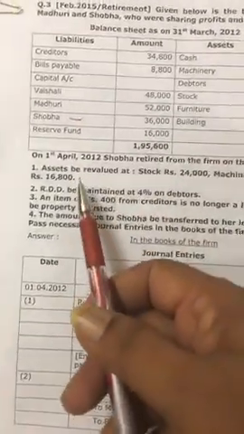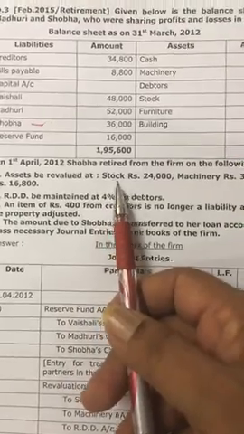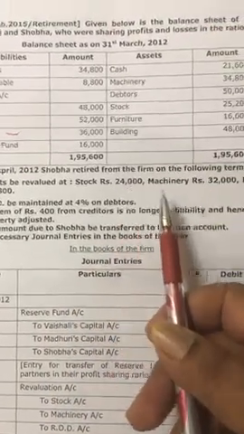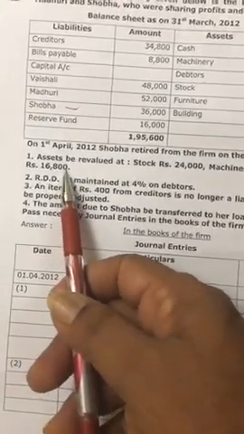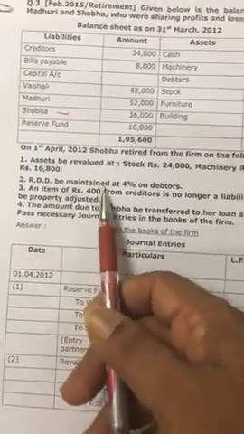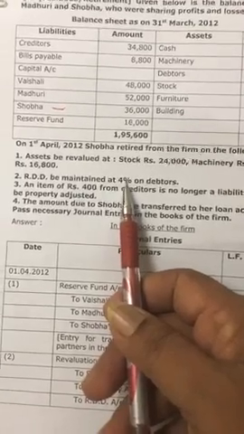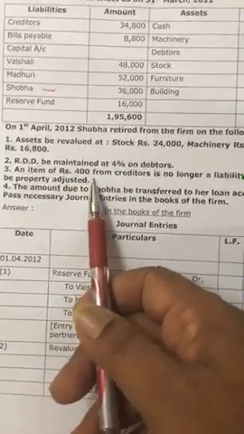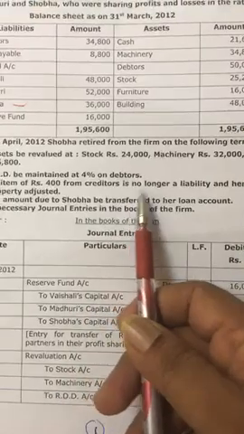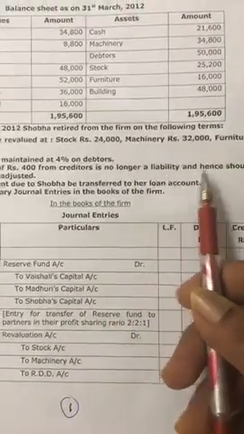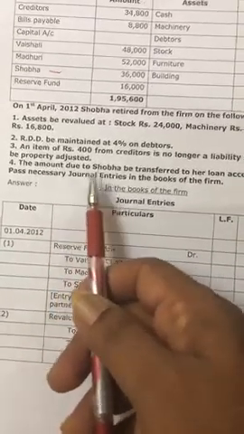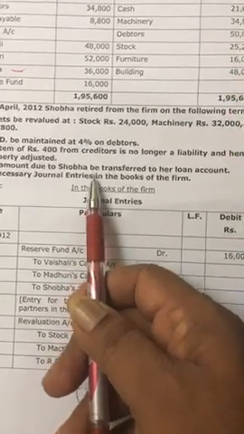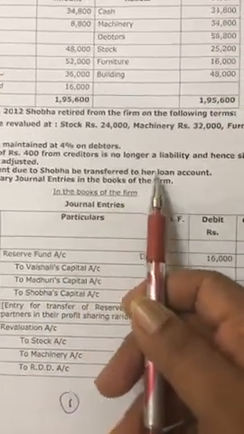Now next, assets to be revalued: stock 24,000, machinery 32,000, and furniture 16,800. RDD to be maintained at 4%. An item of 400 from creditors is no longer a liability and hence should be properly adjusted. The amount due to Shobha be transferred to her loan account.